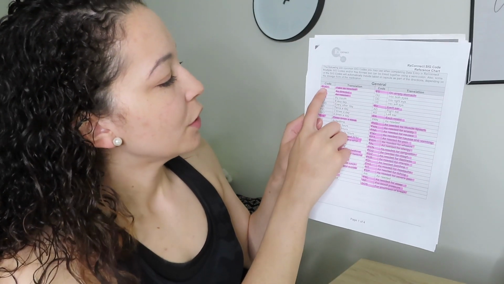So these kind of just go over that type of stuff. So for example, as you guys can see here, TUD, the code is take as directed. So when you type TUD into the computer, it will come out as take as directed. And then like ES, on empty stomach. So any ones that I didn't know off the top of my head, I highlighted those and I really studied those. A lot of other ones I know just from being in the pharmacy.